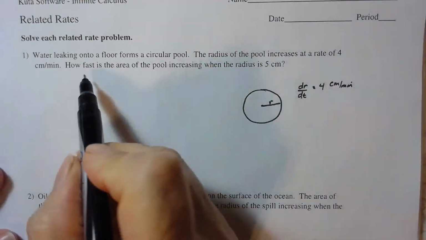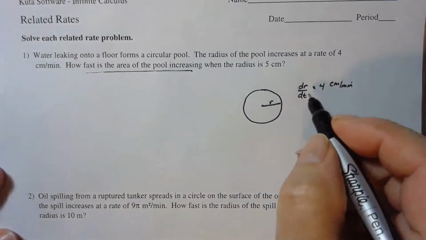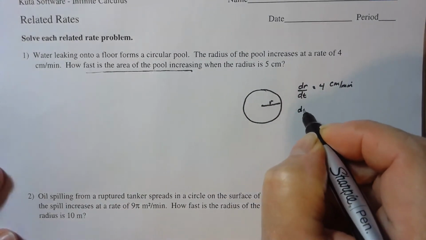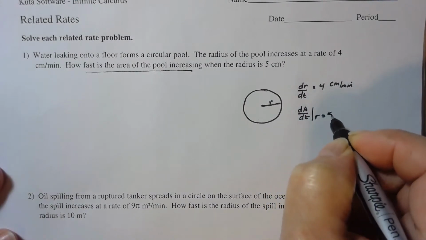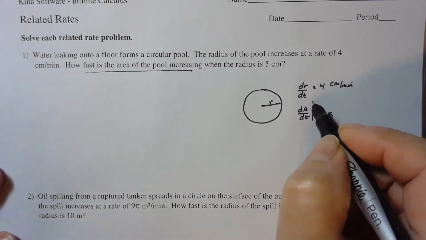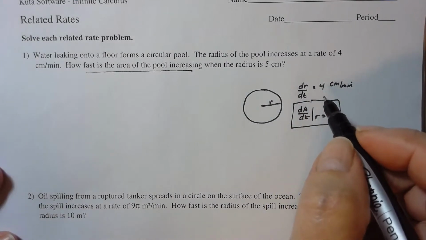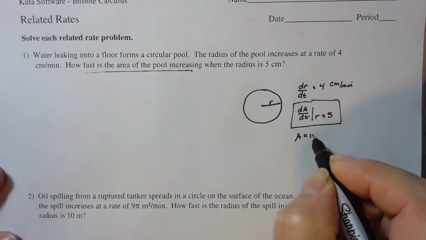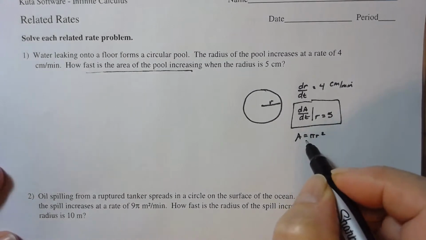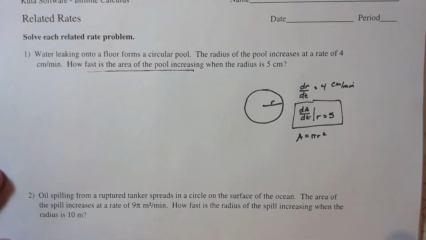What I'm looking for is how fast the area of the pool is increasing when the radius is 5. So I'm looking for the rate of change of the area with respect to time when r is equal to 5. Since this is the thing I'm looking for, the area, I have to think to myself, what is the formula geometrically for the area of a circle? Well, we know that area is equal to pi r squared. So I have a geometric formula, I know what I'm looking for, and I know what I'm given, and so I can go from there.